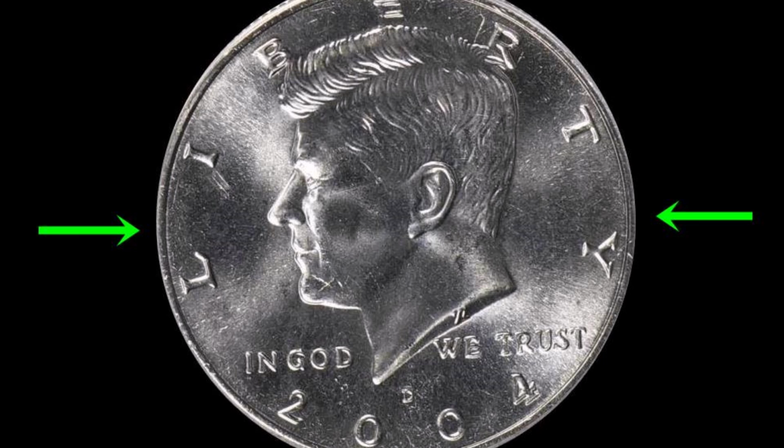What you see here before you is a Kennedy half dollar, and the reason there are two green arrows is, if you can imagine grabbing hold of that coin with two fingers, your thumb and your middle finger, holding it at the 3 and 9 o'clock position, and then you flip the coin around on that axis.